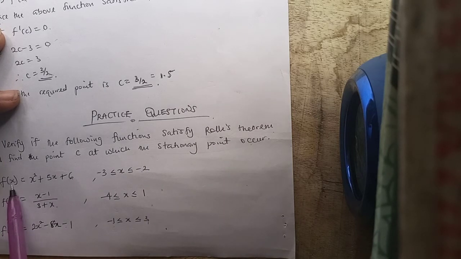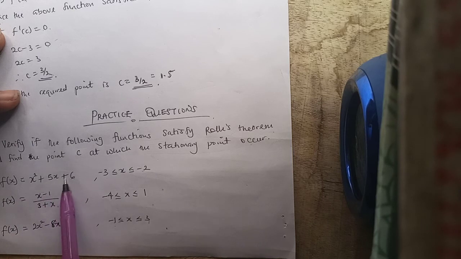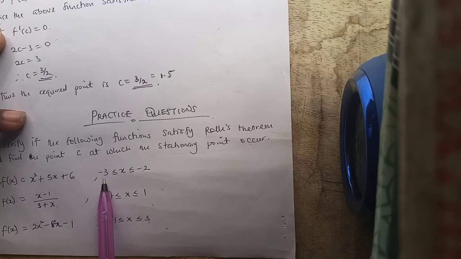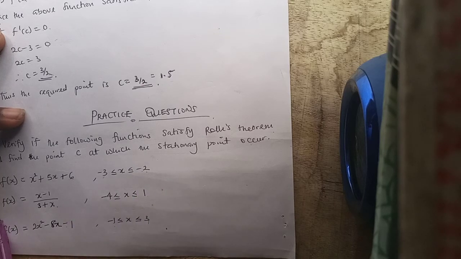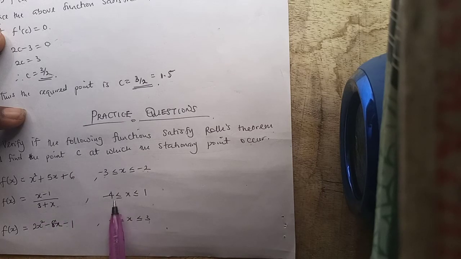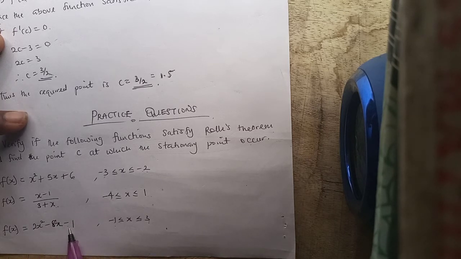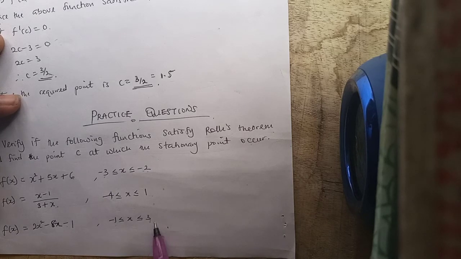The first function is f of x equals x squared plus 5x plus 6, and the closed interval given to you is minus 3 to minus 2. Secondly, f of x equals (x minus 1) over (3 plus x), and the closed interval given to you is minus 1 to 1. And thirdly, f of x equals 2x squared minus 8x minus 1, and the closed interval given to you is minus 1 to 3.